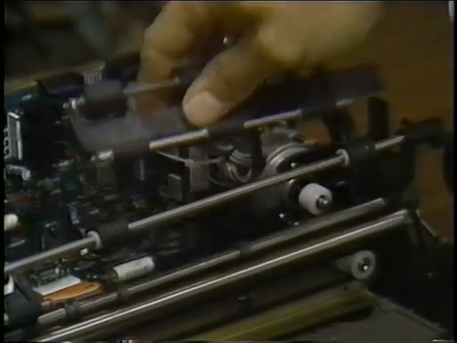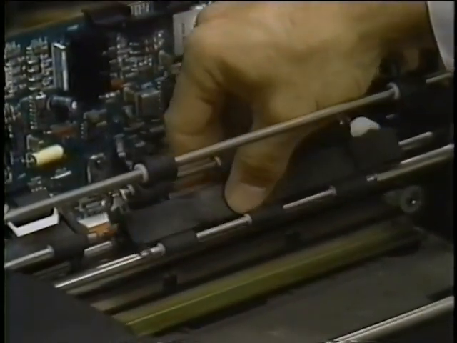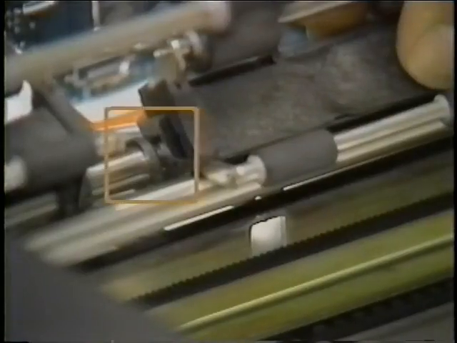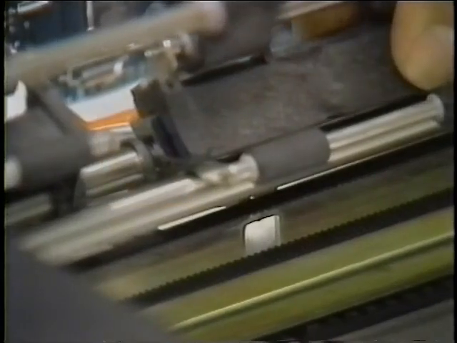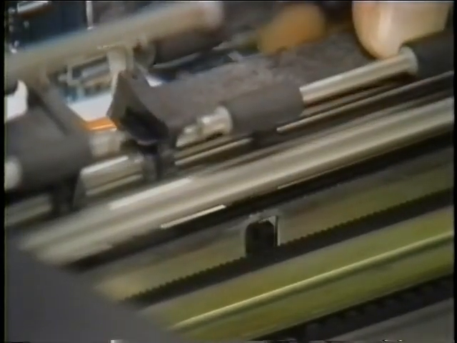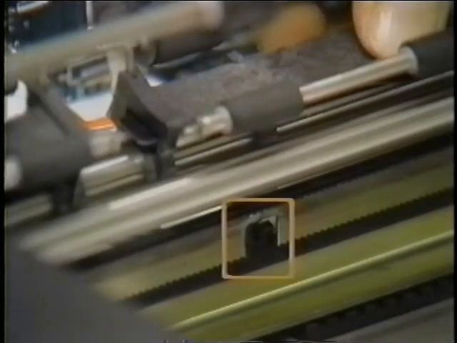To reinstall the paper feed roller assembly, place it in the machine so the slot in the left end of the assembly is aligned with the slot in the collar. Press on the middle of the assembly and rotate it top to rear until the arms on the bottom of the assembly come through the holes in the frame.